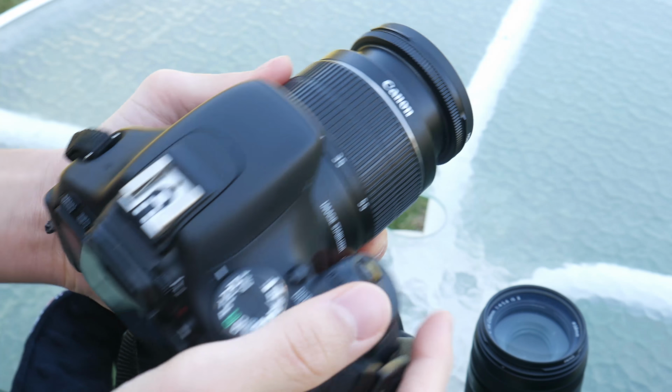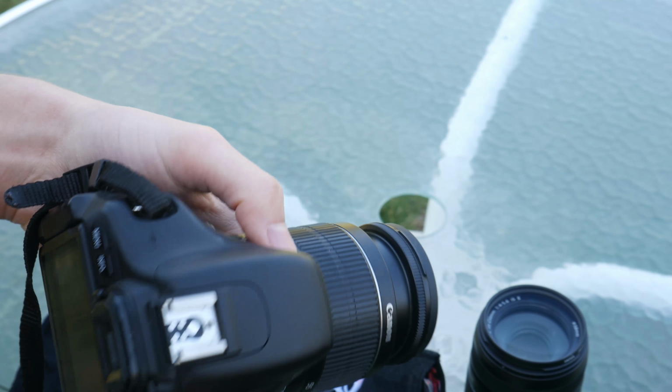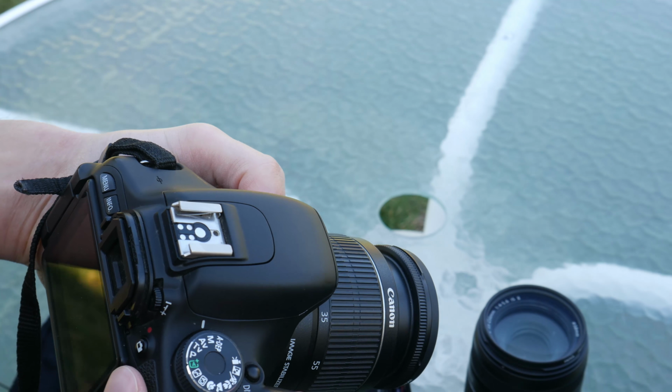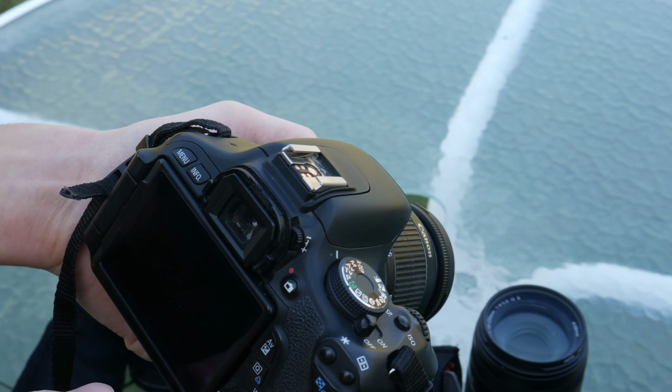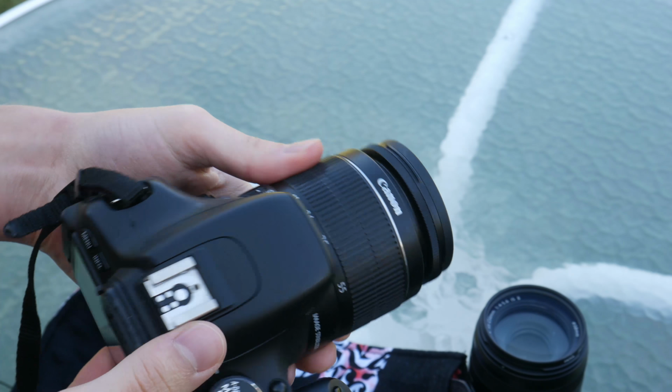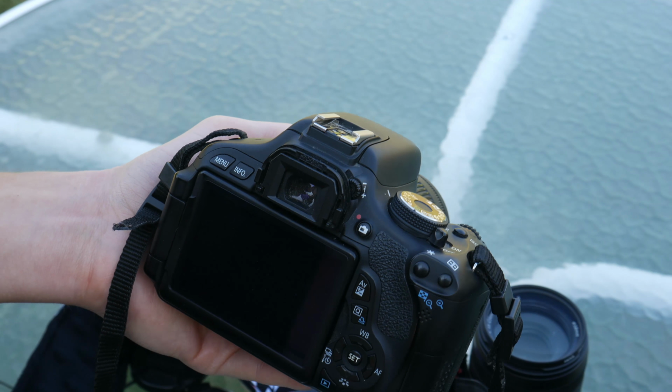And then as I mentioned just a second ago, focus. There is not a lot of reason not to use autofocus. Autofocus is, for most cameras nowadays, really clean and pretty fast. You're not really going to lose out on anything.